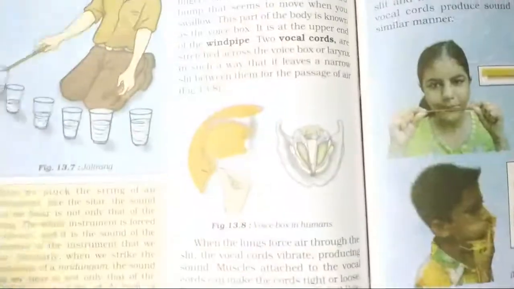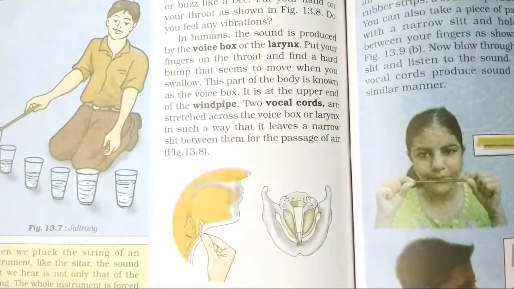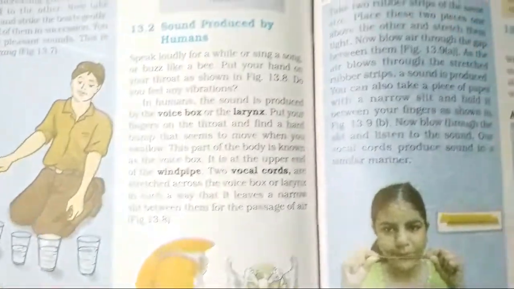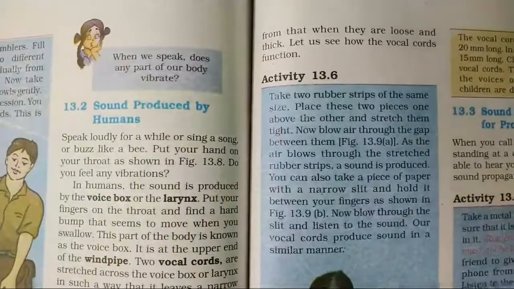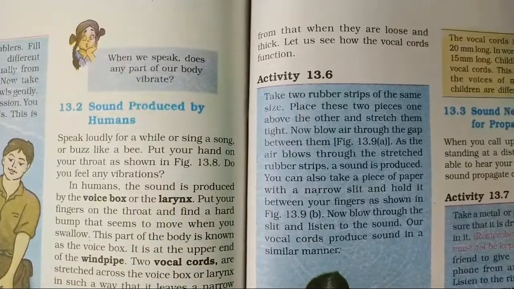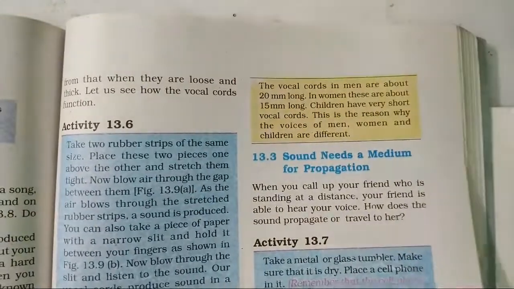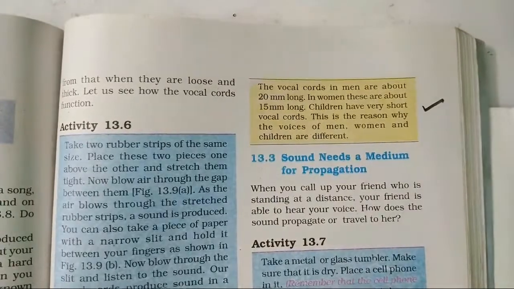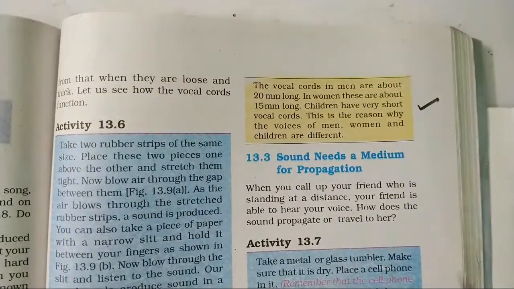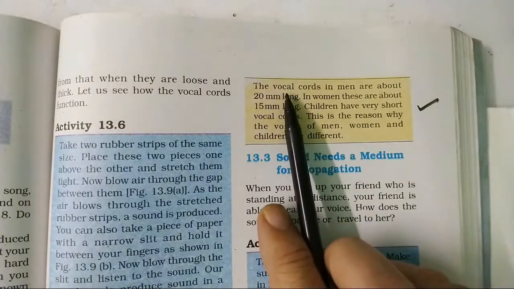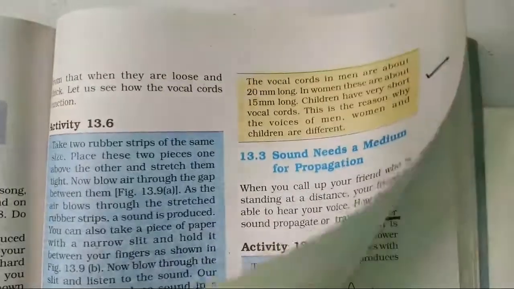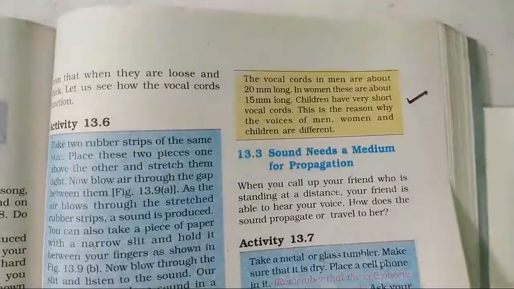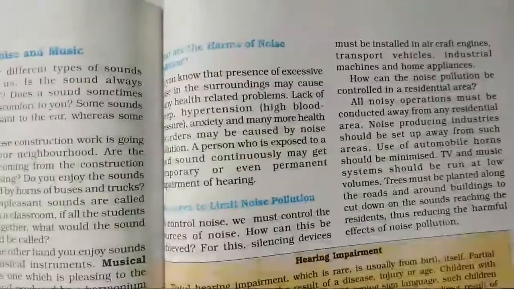We read that there is this portion describing the voice box and the sound, and it says that the vocal cords are described here. So on page 161, the comparison of the vocal cords of men and women is given. This you have to understand along with the sound topic which is described in the last part.